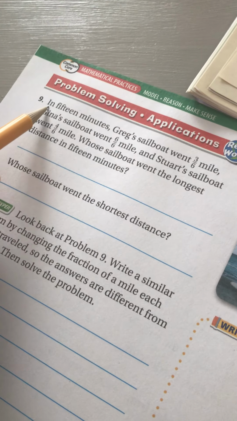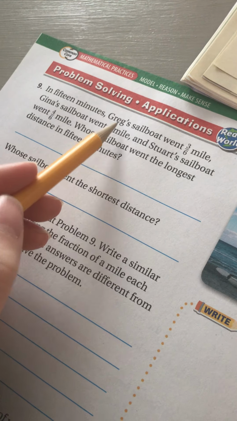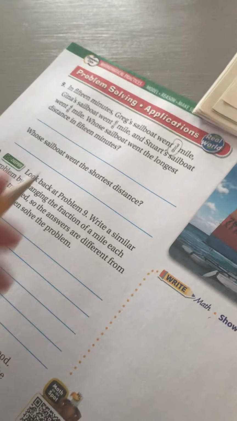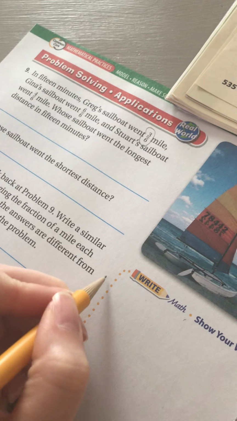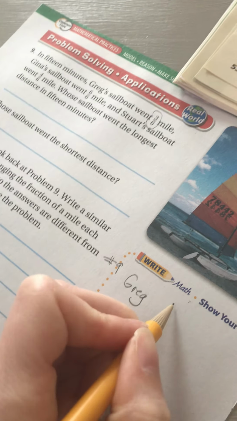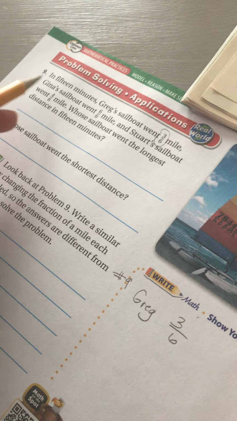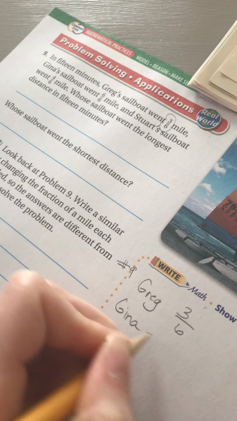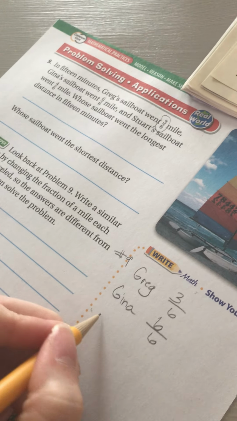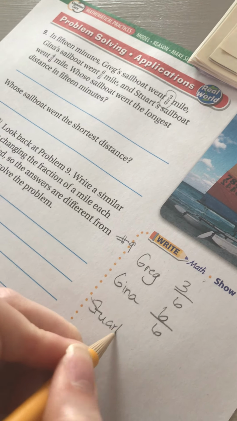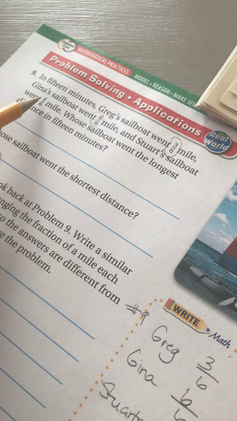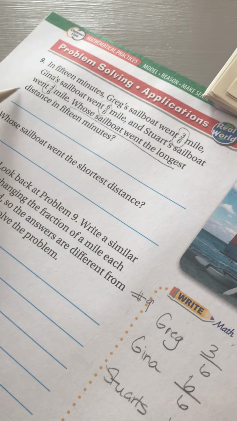All right, number 9. In 15 minutes, Greg's sailboat went 3/6 of a mile. So again, I'm going to just show my work even if it's over here for number 9. So Greg's sailboat went 3/6 of a mile. Gina's sailboat went 6/6 of a mile, which is also a whole. And Stuart's sailboat went 4/6 of a mile. Whose sailboat went the longest distance?